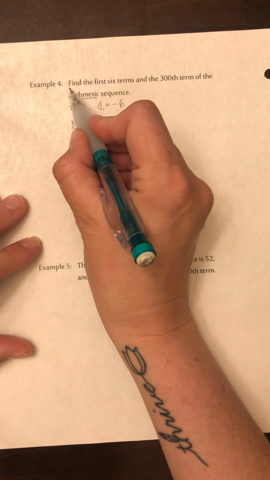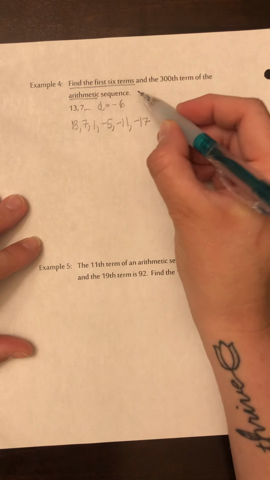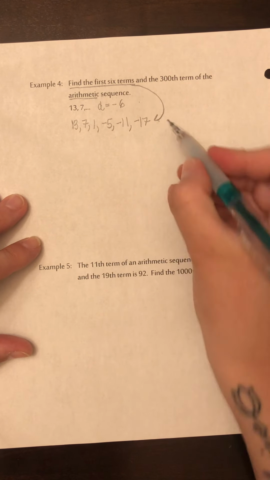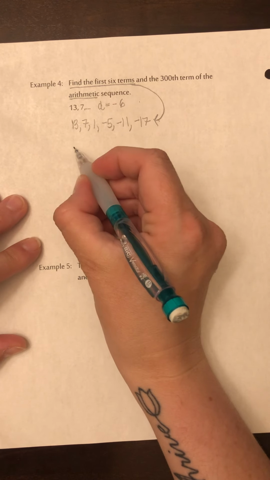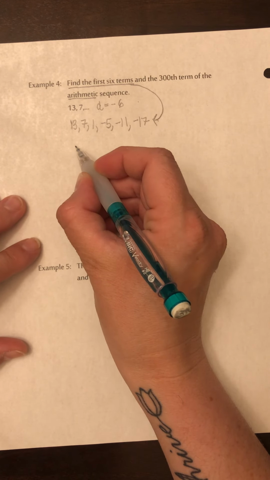So we have done the first part of the problem. We found the first 6 terms. But now it's asking us to find the 300th term. And I certainly don't want to keep subtracting 6 hundreds more times. So this is where we're going to go to the formula.